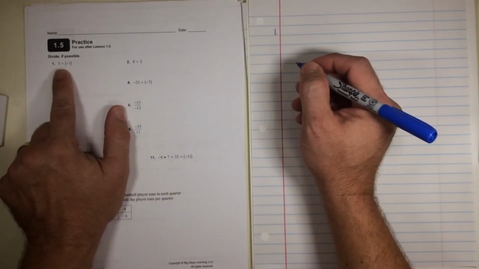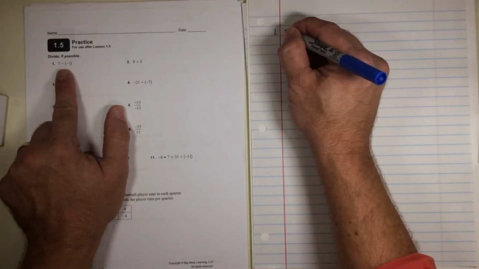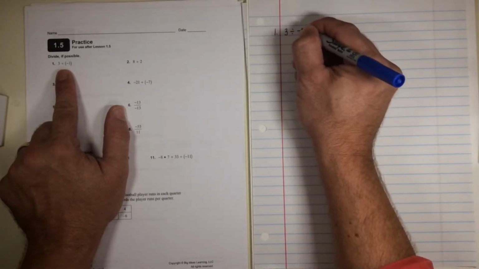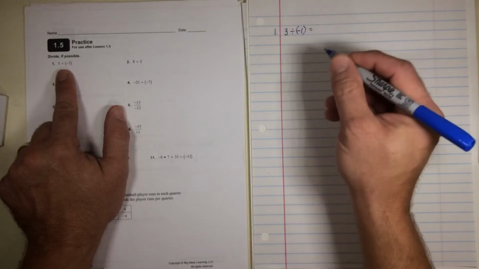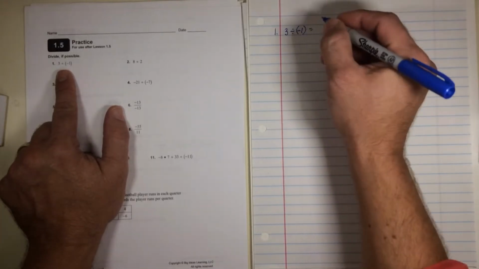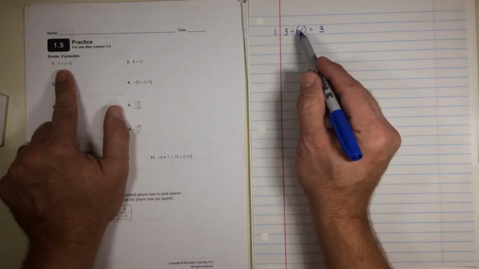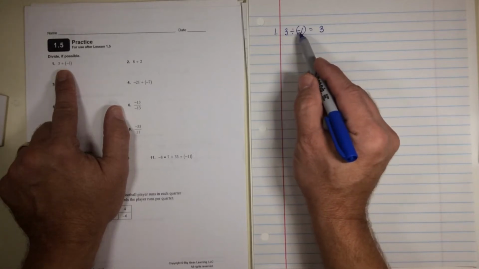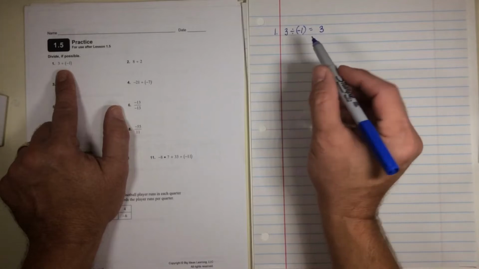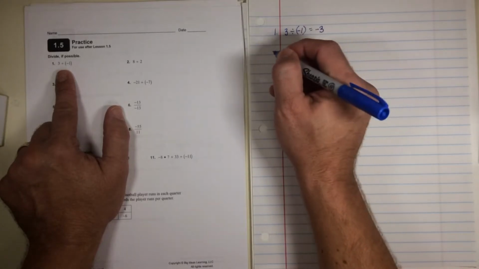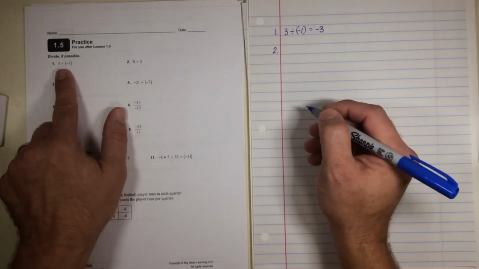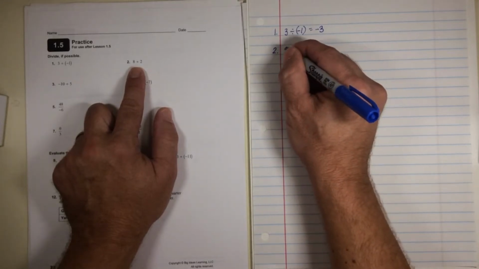Number 1, 3 divided by -1. We ignore the signs and we just do 3 divided by 1, which is 3. And then we look, remember, same sign positive, different sign negative. This is a positive 3 and a -1, so our answer is negative. Same rule as multiplication.